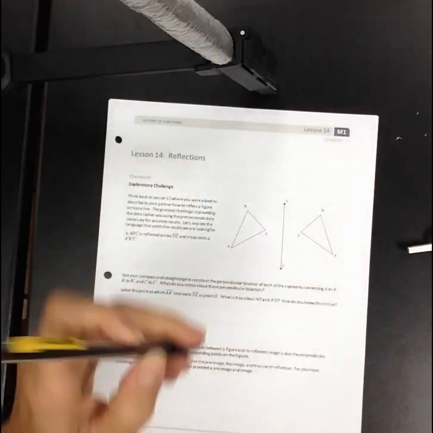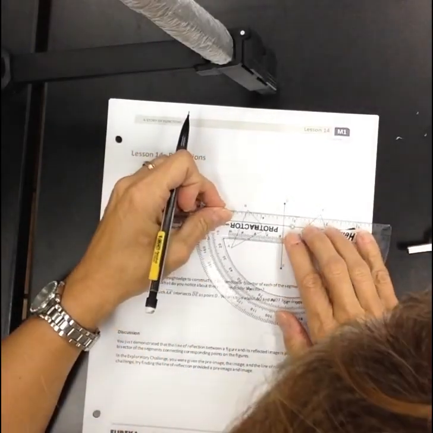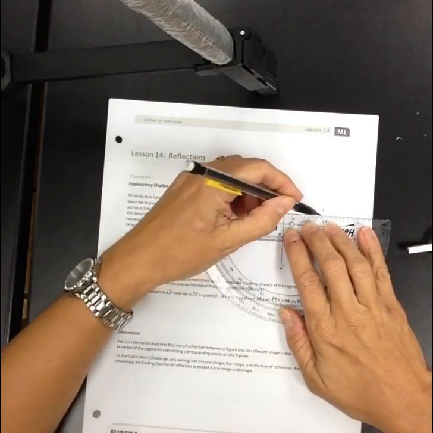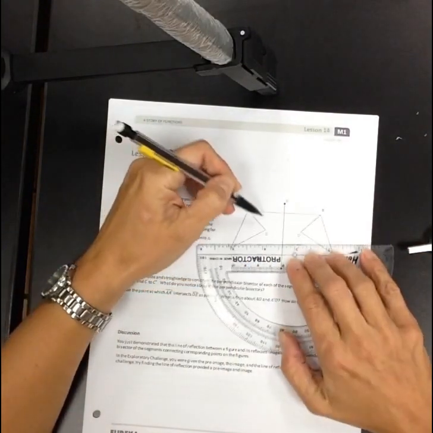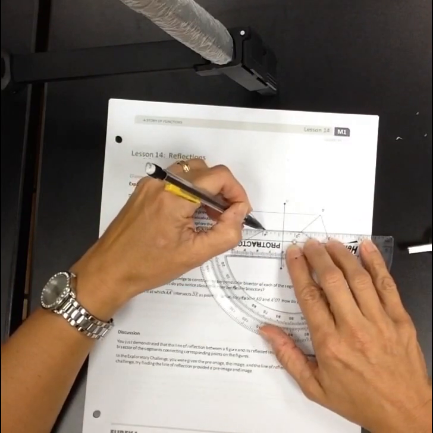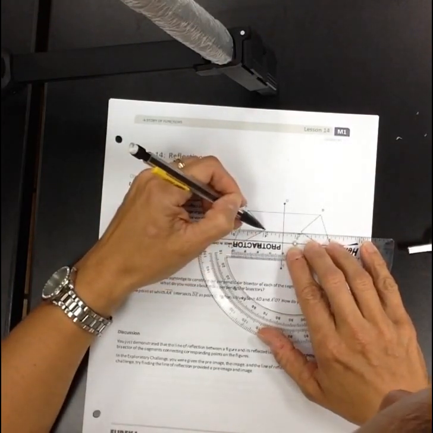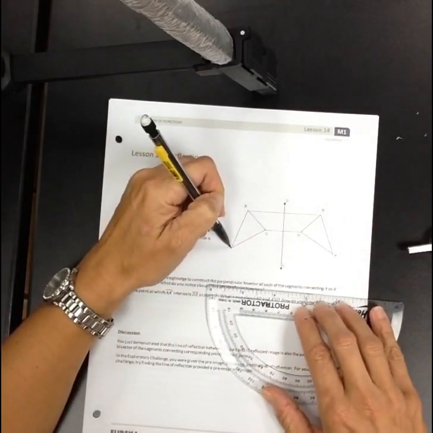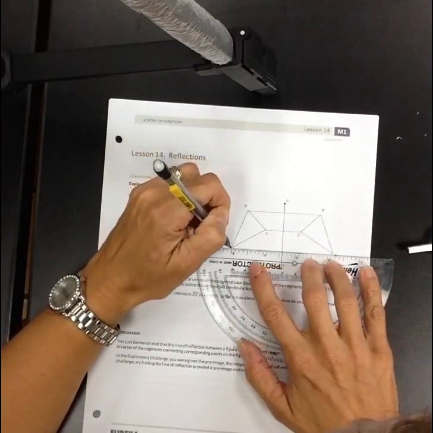Perpendicular bisector connecting each of the, first we need the segments. So I'm going to connect B and B prime. I'm going to connect C and C prime. Sorry, every once in a while I know my head gets in the camera. And then A and A prime.